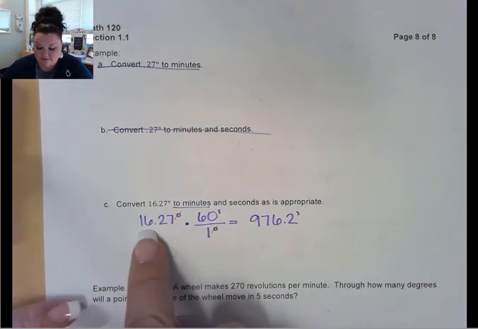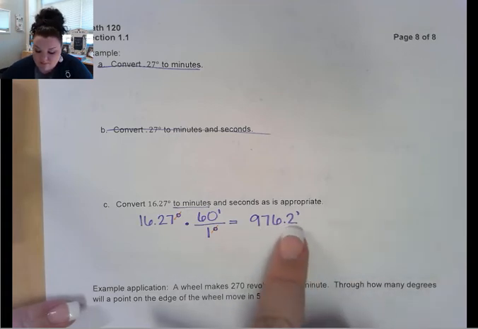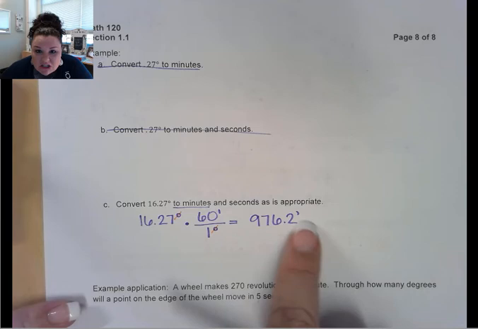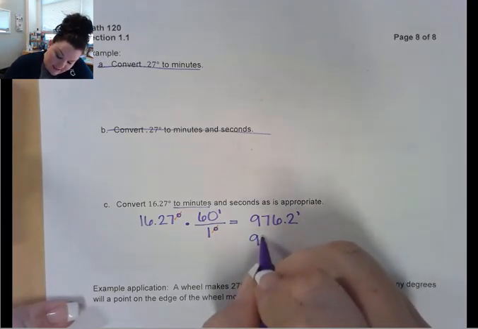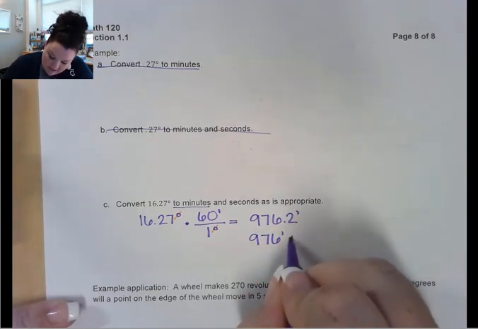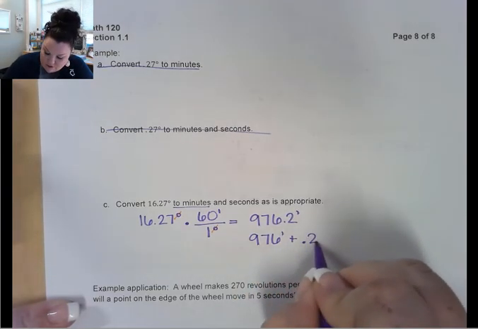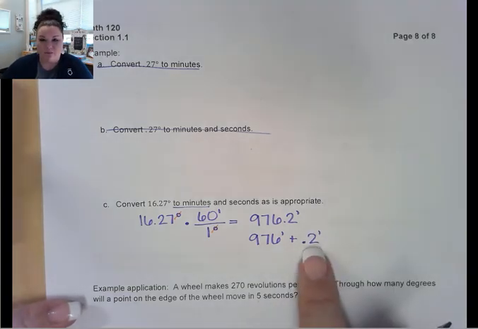What we've done is converted it to minutes. But notice we have this 0.2. We have a partial minute, right? So I'm going to rewrite this as 976 minutes plus this little 0.2, which is a partial minute. And then I'm going to convert just that little partial minute into seconds.